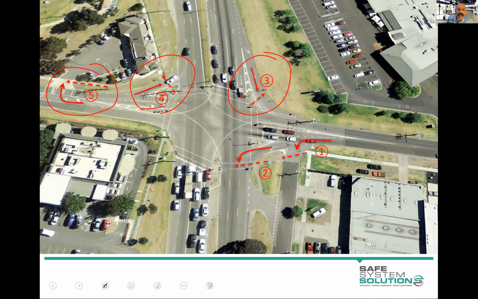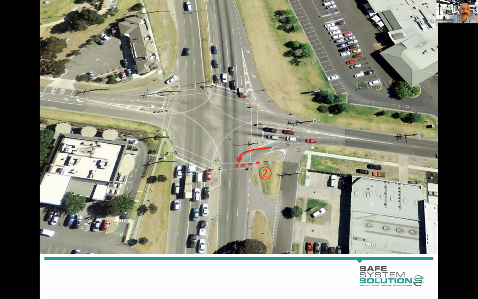But the actual answer is number 2. So those who said 2, well done. But the question is why? What is so odd about this? Well, have a look at the other crossing facilities on the 2 legs that also have slip lanes. You cross there from the island, and you're on the island, you cross there.